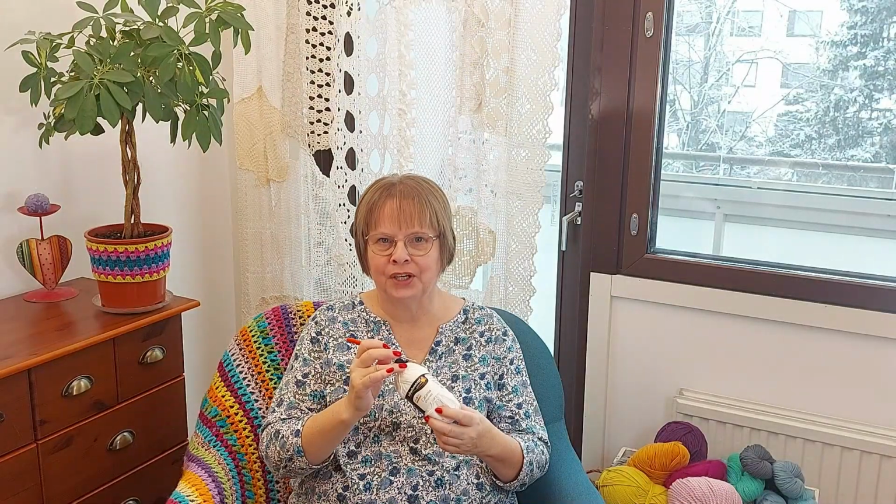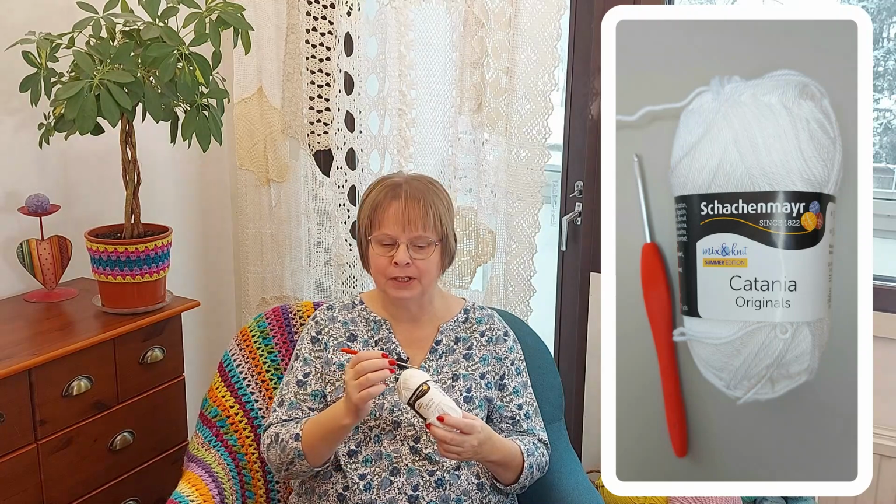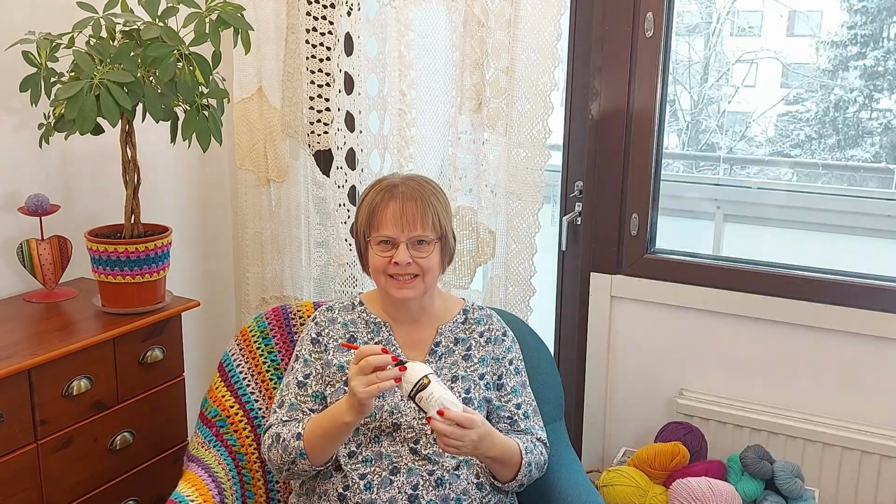And note that this is not a tutorial. This is me trying out a pattern I had never seen before. I'm going to use this cotton for trying that out and a hook that goes with it. This is a 3mm Clover Amour hook.